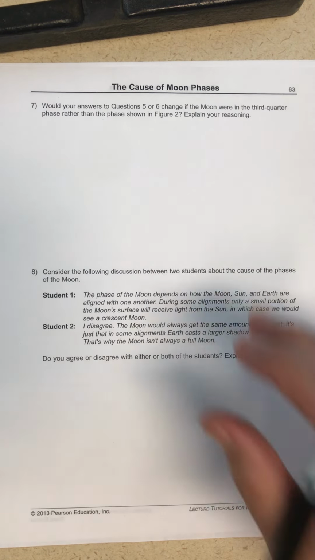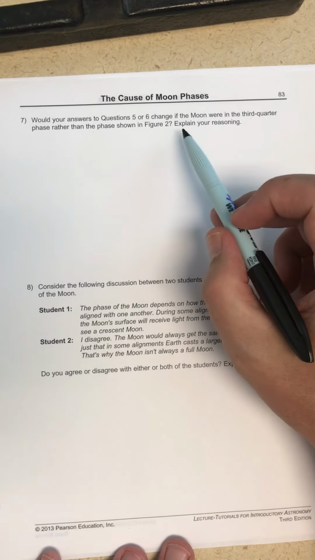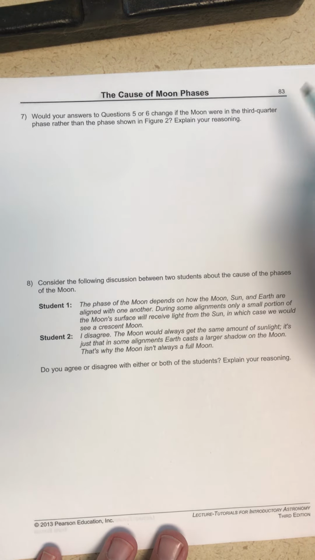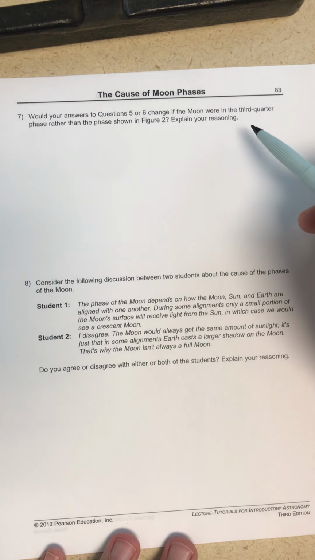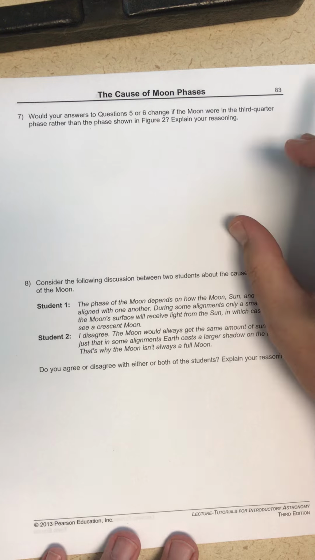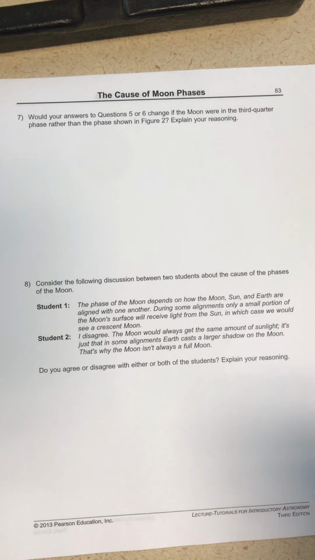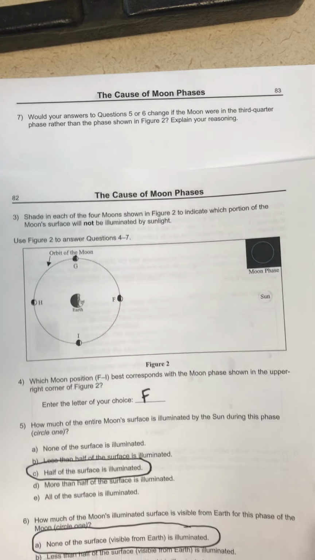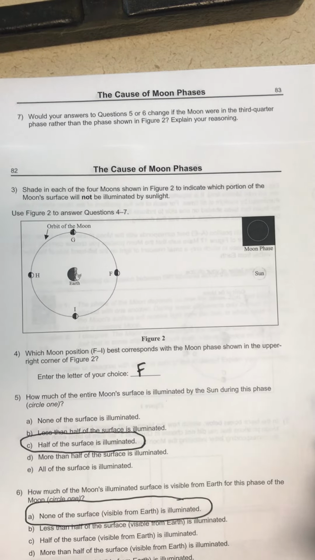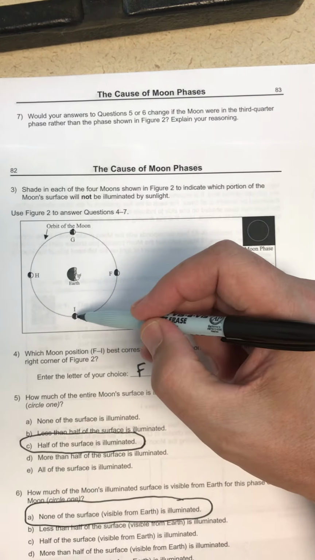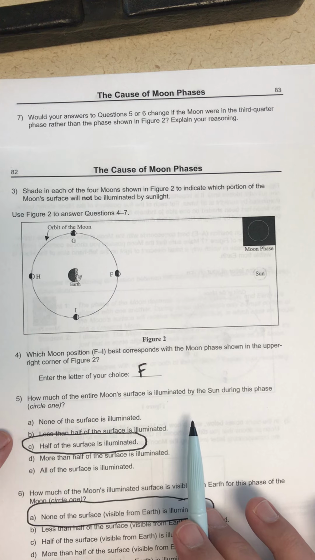Would my answers to questions 5 or 6 change if the moon were in third quarter phase rather than the phase shown? Let's go back. Would my answer to question 5 change if I was over here at I in third quarter phase? So how much of the moon's surface is illuminated by the sun during this phase? Well, still half.